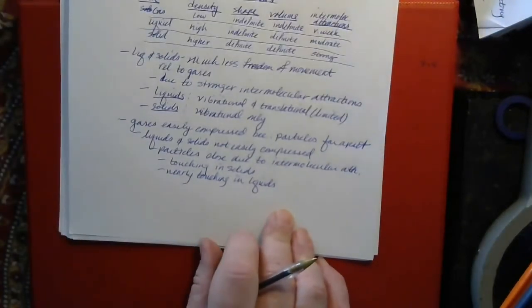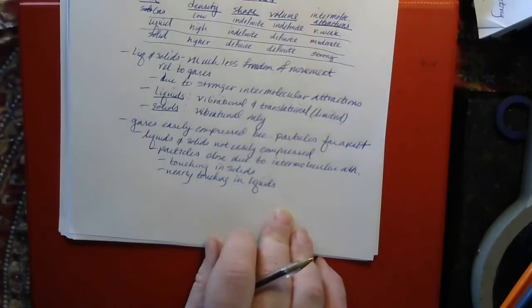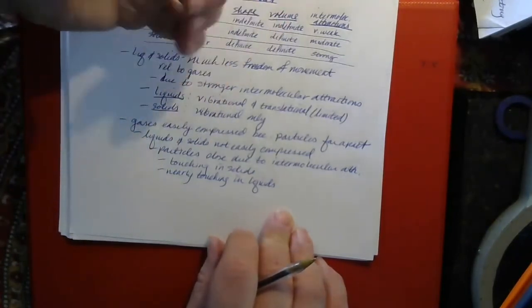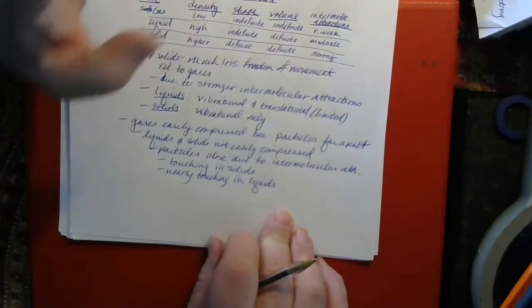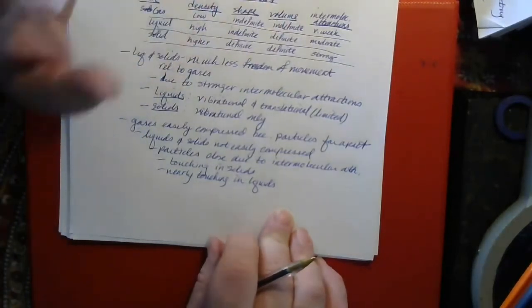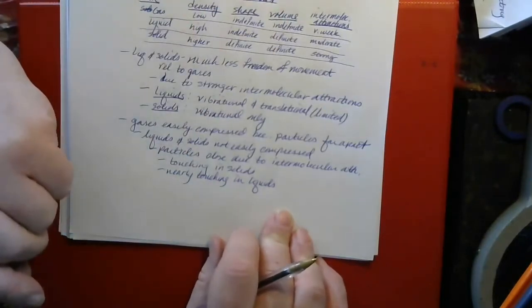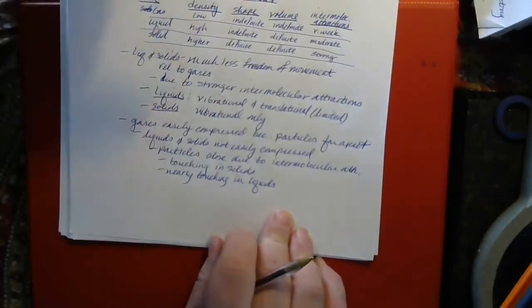You may think of some solids that are compressible, like, say, styrofoam, but actually, styrofoam is compressible only because it has a lot of air spaces in it. So really, when you're squeezing a piece of styrofoam, or say a piece of cork, you're really just compressing the air within those air spaces. So it's a gas that you're compressing. The solid itself is actually not being compressed.